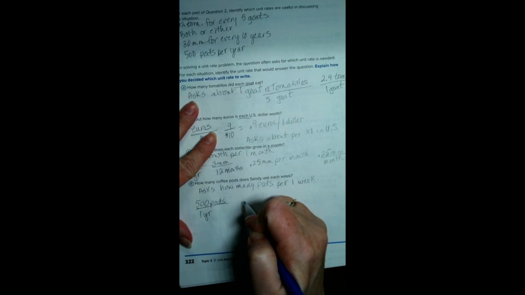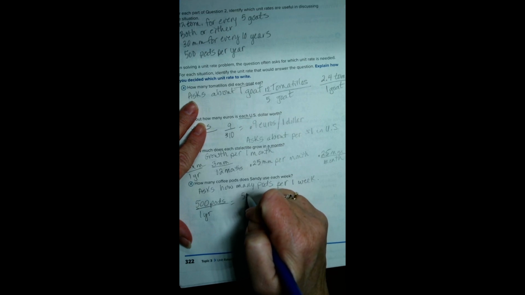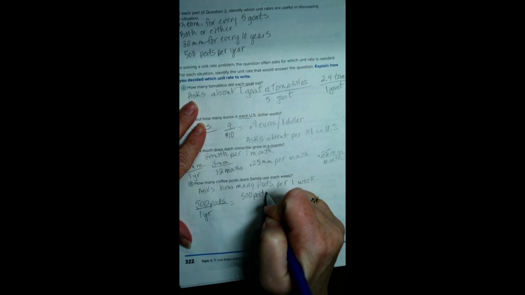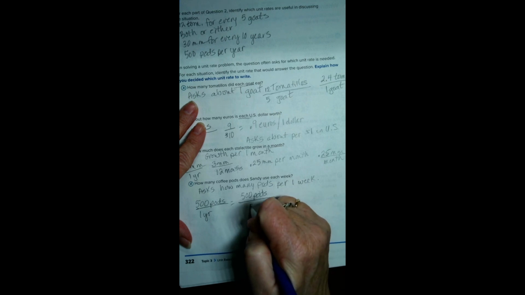So we absolutely can. So pods per 1 week, so we had 500 pods and it was per 1 year, which we can say is 500 pods for every 52 weeks, or 52 weeks in a year. And then when you divide that out, you get 9.6 pods per 1 week.